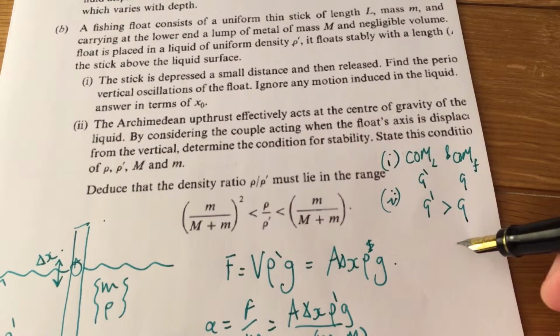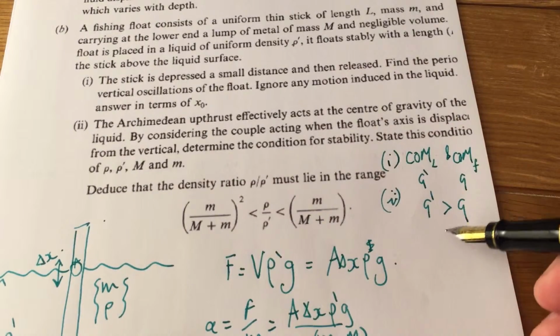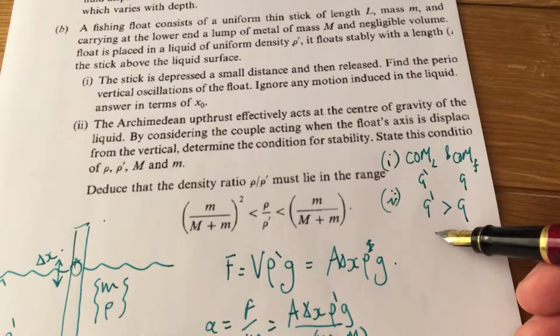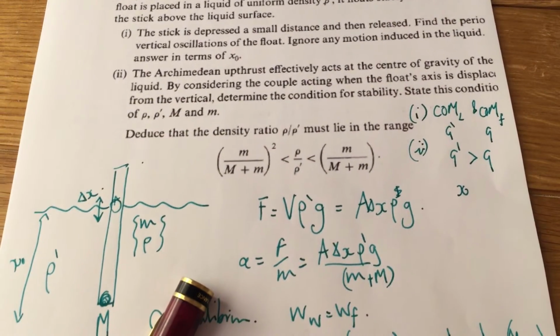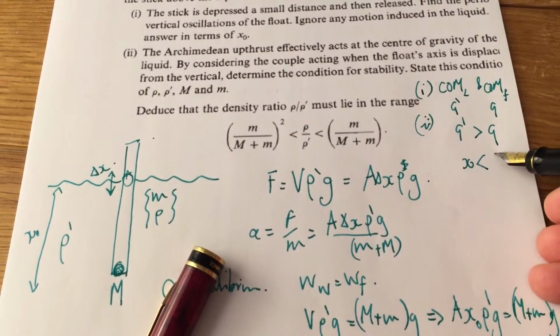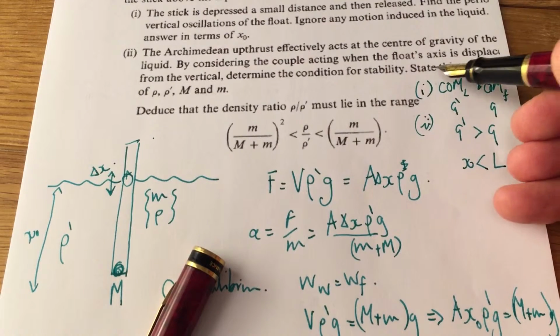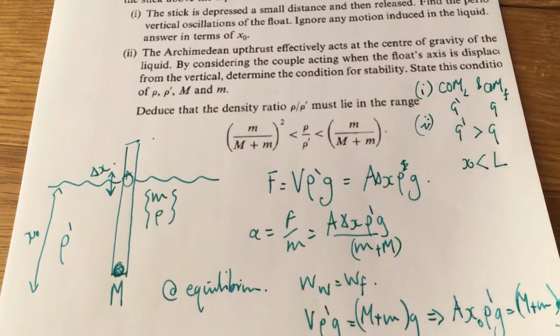And then the last condition that we need to bear in mind is that it's not sinking. So therefore, x naught, which is how far it is below the liquid, must be less than the length of the object. So with those three hints, you can give this a go if you want. But otherwise, here comes the solution.